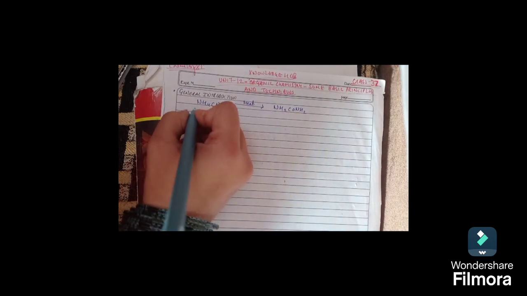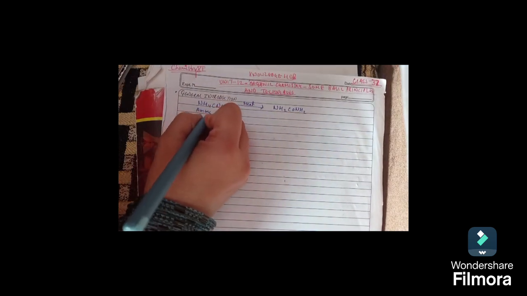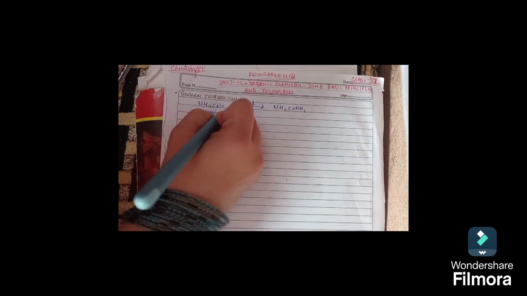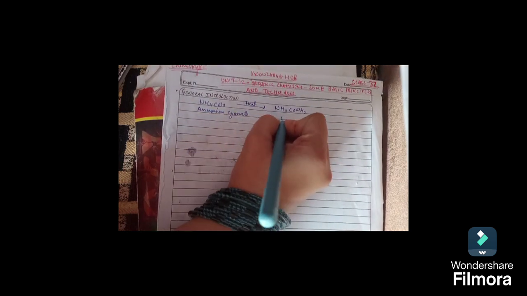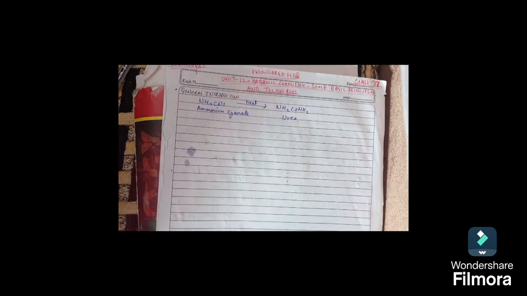This is your ammonium cyanate, and this is urea. The pioneering synthesis of acetic acid by Kolbe in 1845, and that of methane by Berthelot in 1856, showed consecutively that organic compounds could be synthesized from inorganic sources in the laboratory.